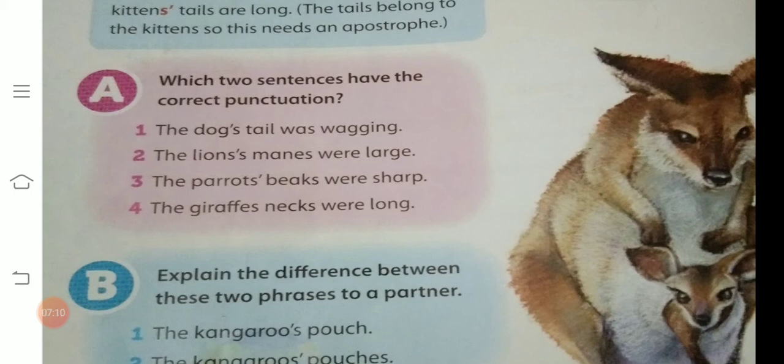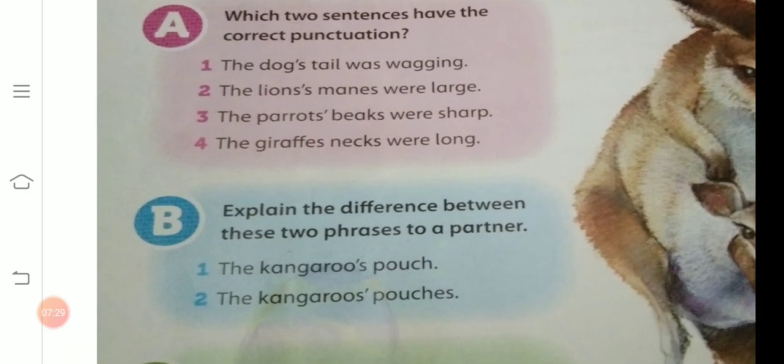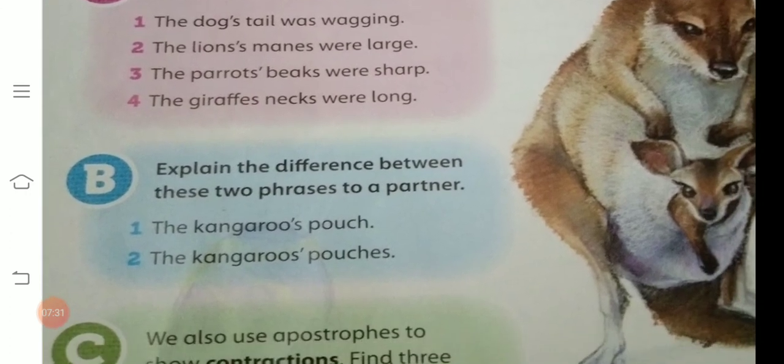Number one, the dog's tail was wagging. Number two, the lion's manes were large. Number three, the parrot's beaks were sharp. Number four, the giraffe's necks were long.